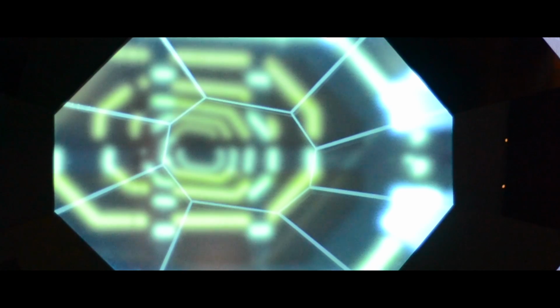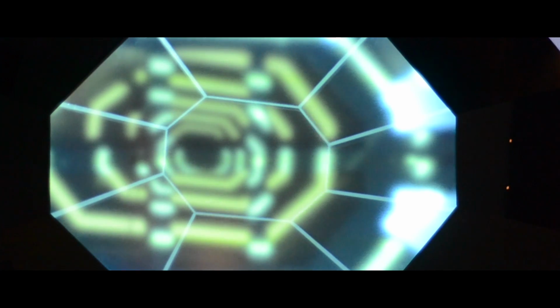I think the main aspect of this sculpture is that I got influenced by life at a scale that science was able to show me.